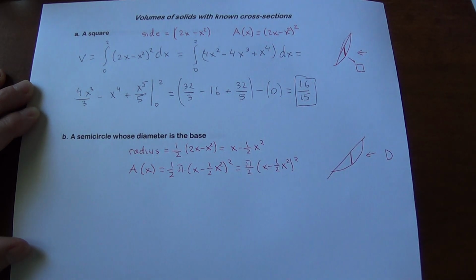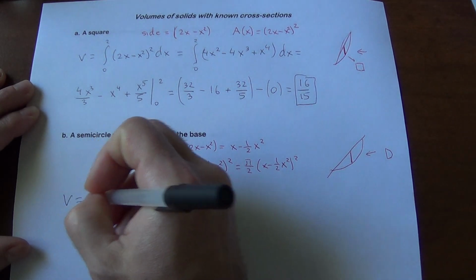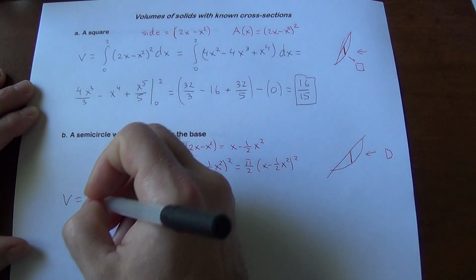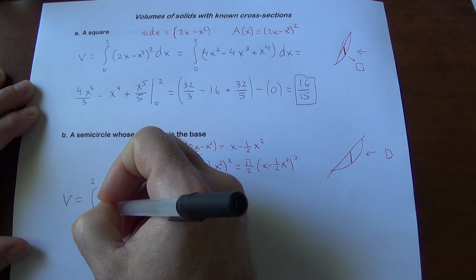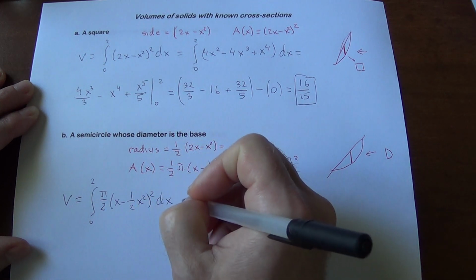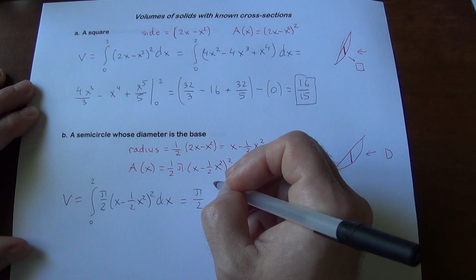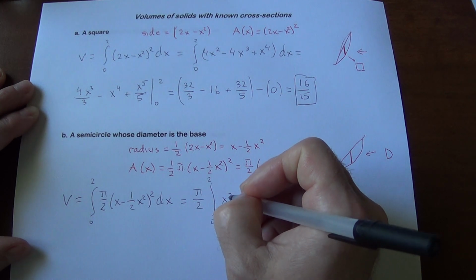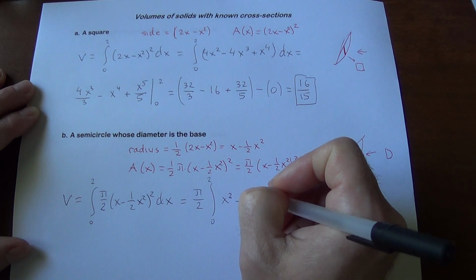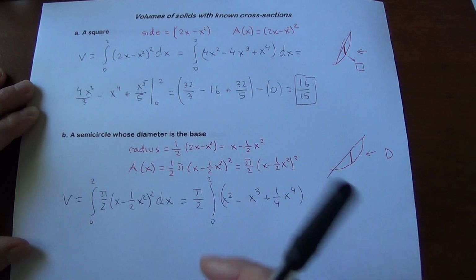So what we are going to do is we're going to substitute that into our formula. So for the volume, we're going to do the integral from 0 to 2 of pi over 2 times x minus 1/2 x squared, squared, dx. I would probably recommend taking pi over 2 out, and then here we're going to expand, so it's x squared minus x cubed plus 1/4 x to the 4th dx.